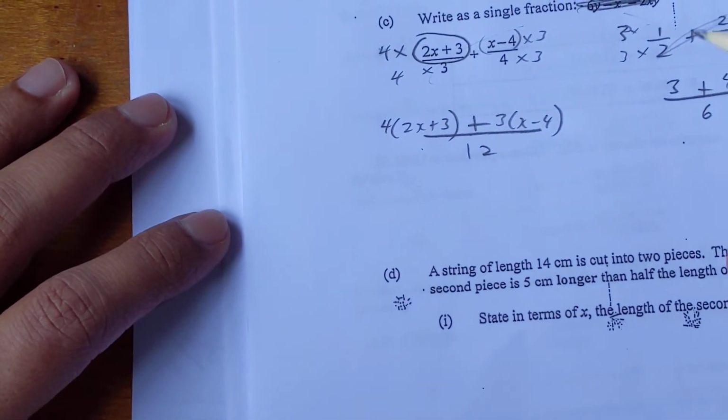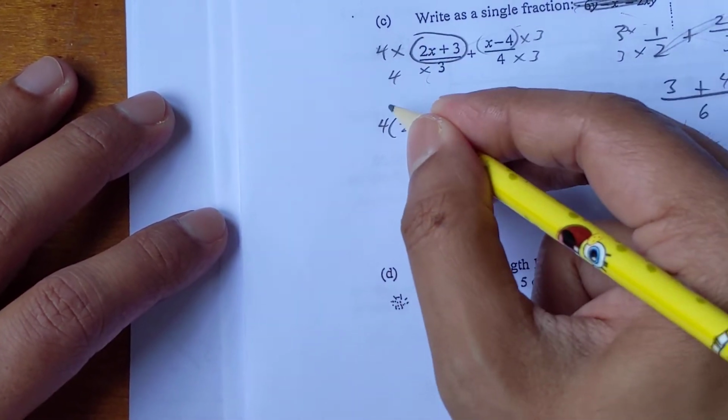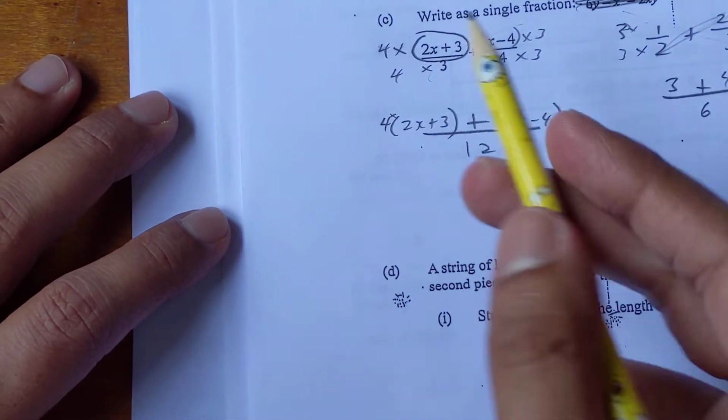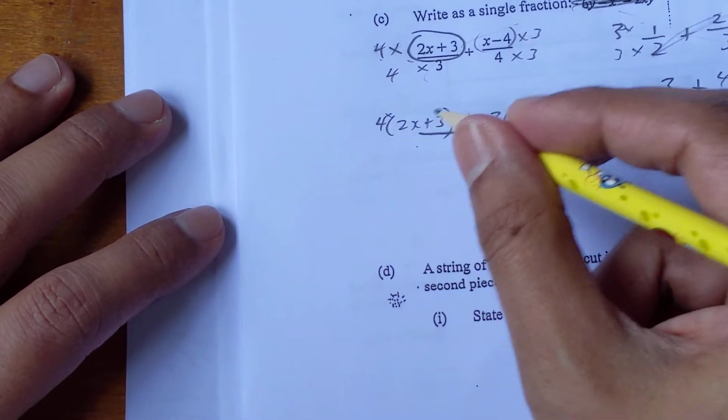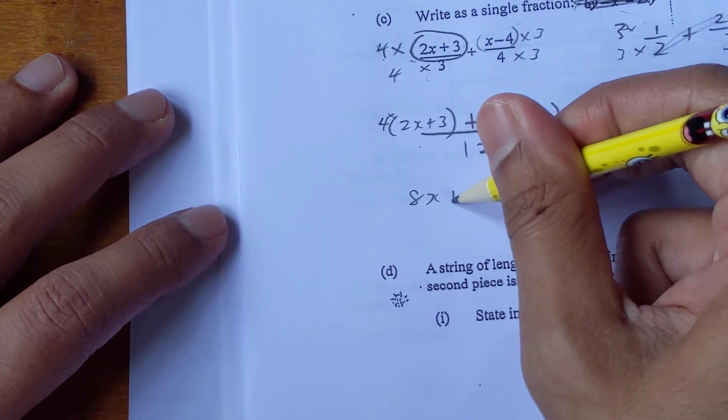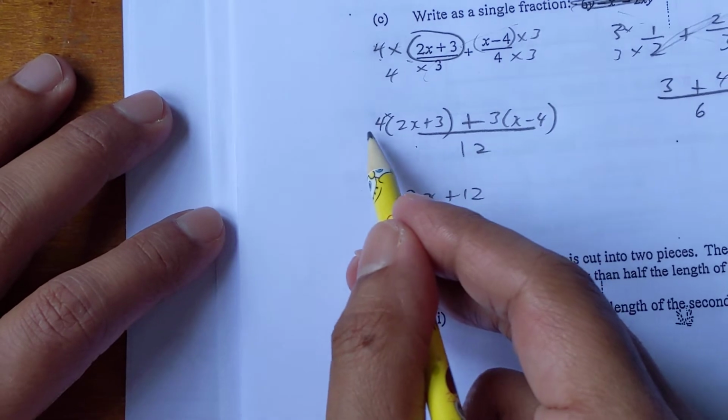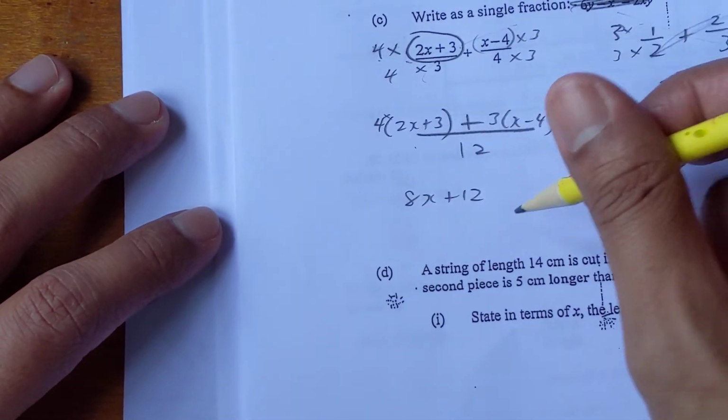Now we're going to expand the brackets. Expanding the brackets means everything in here I have to multiply by 4, which makes sense because I want to multiply both of these by 4 to increase them by a factor of 4. So 4 by 2, going to get my 8x, 4 by 3, 12. Make sure you multiply both pieces. This is expanding brackets by the number in front.